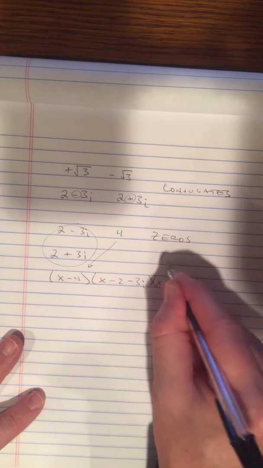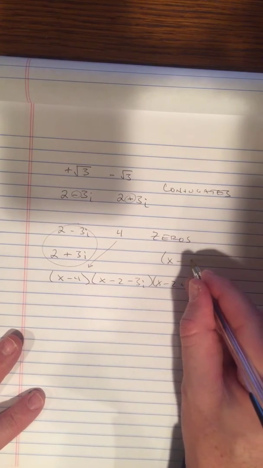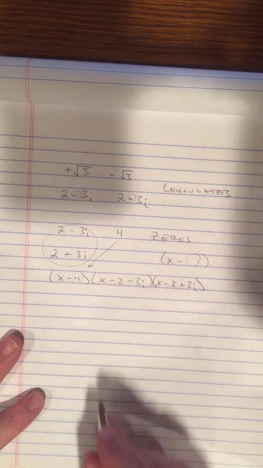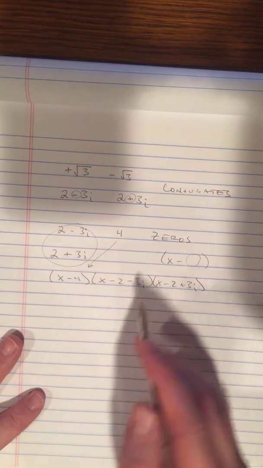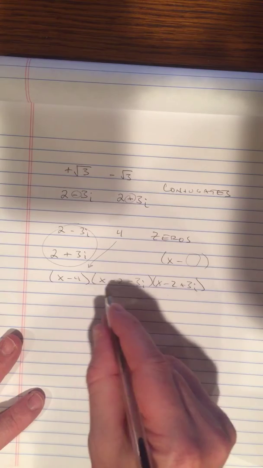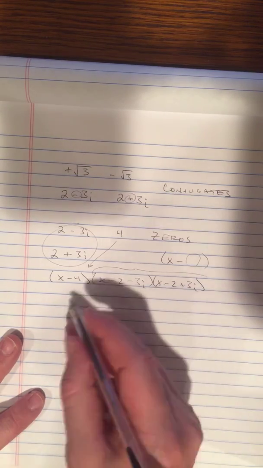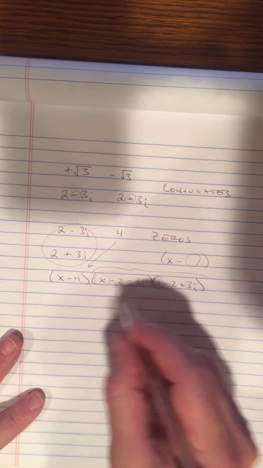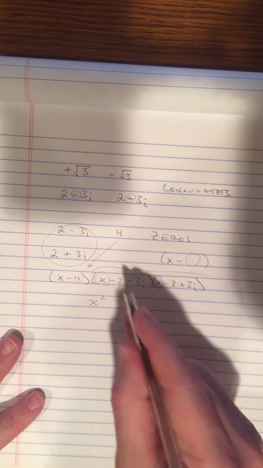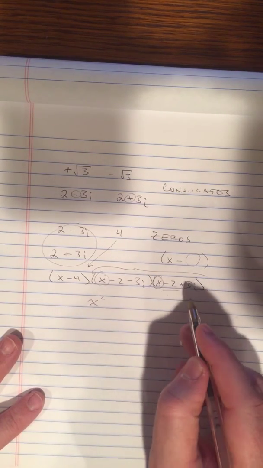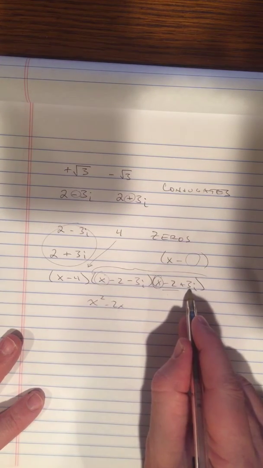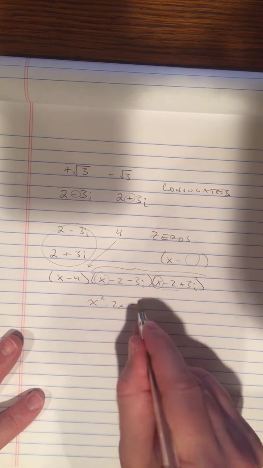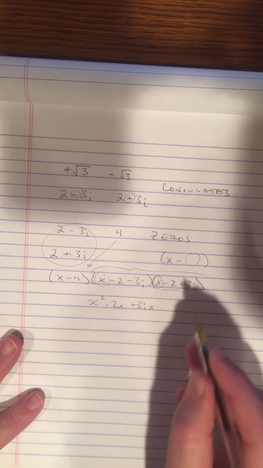It's always x minus whatever your zero is. And then sometimes the sign changes for this one. Okay, so I'm going to multiply these two first. So x times x, which is x squared, x times the negative 2, so negative 2x, and then x times the 3i, so positive 3ix.